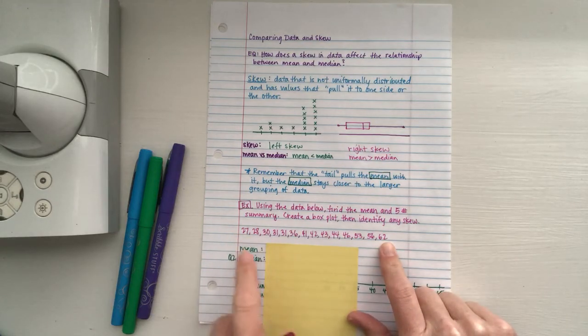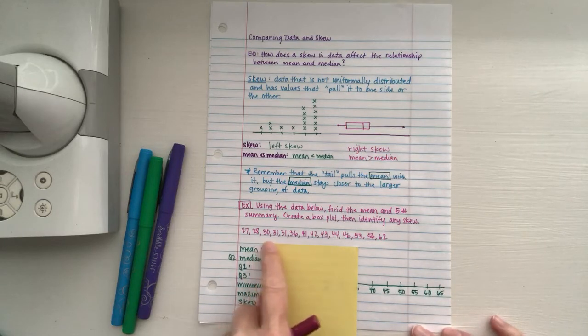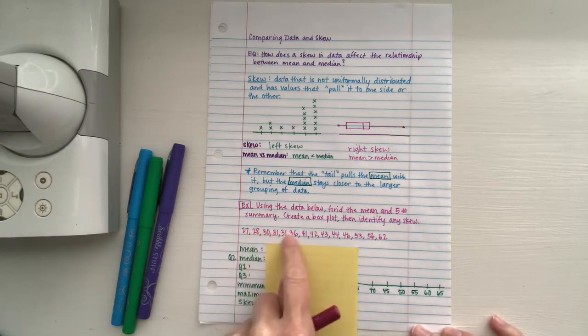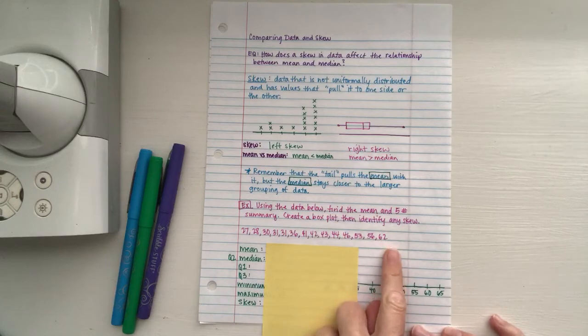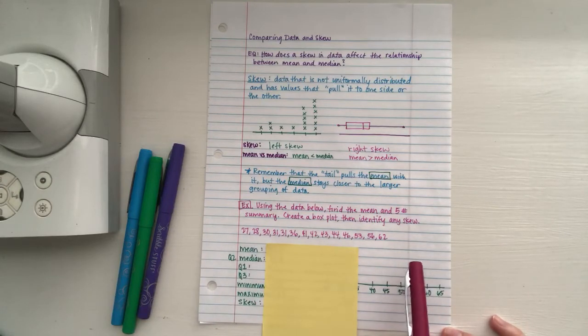So when we talk about mean, we're talking about average. And hopefully you remember how to find that. If not, what we do is we add up every single number, then we divide by the number of pieces of data that we have. So rather than me waste time on the video, I went ahead and did it ahead of time.